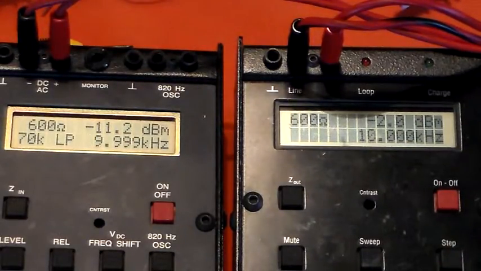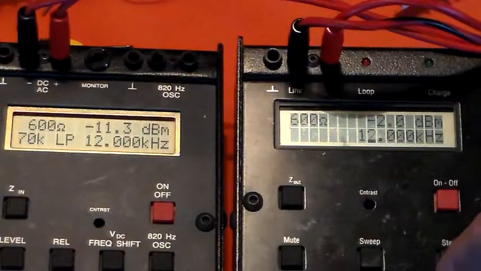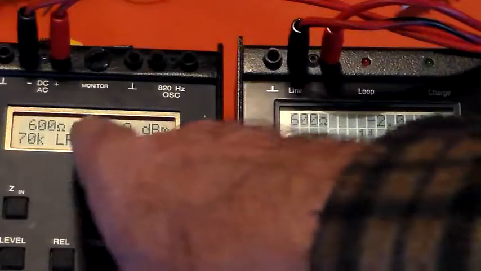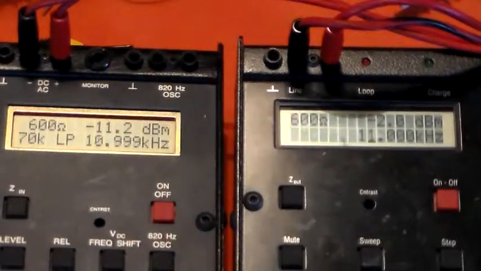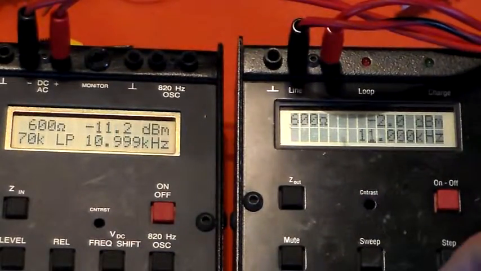Oops, how did that get up there? There's 10, I forgot to press that, that's why. Or was it that? I can't remember now. 9, 10, 11, there we go. Okay, so there's 11, and it's still about 11.2, it's fairly close. 12, 13, 14, 15, 16, 17, 18, and there's 20 kilohertz.